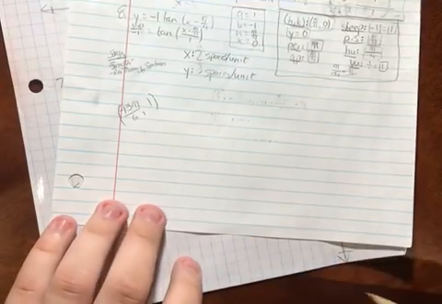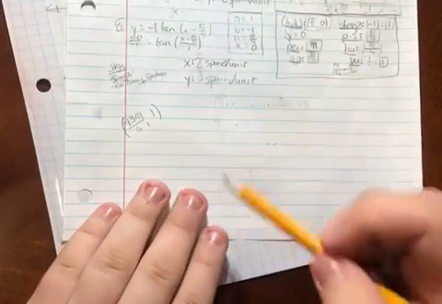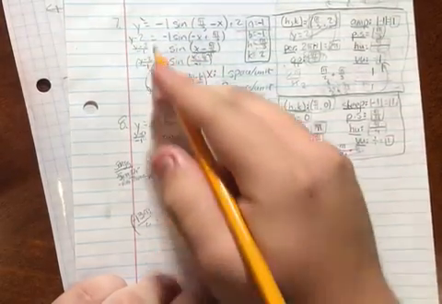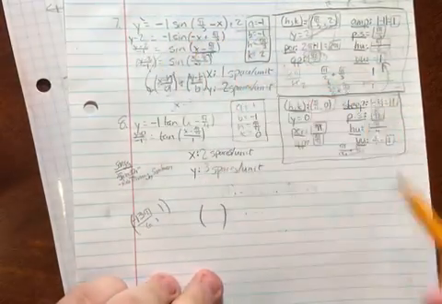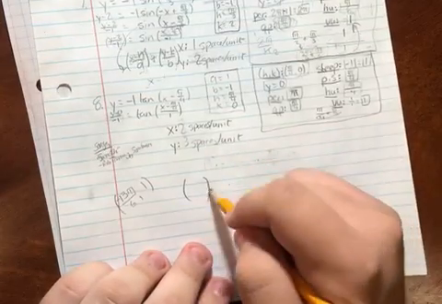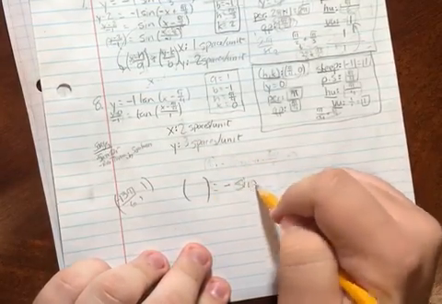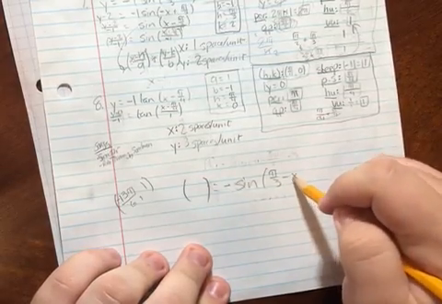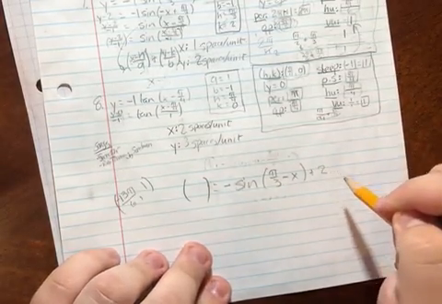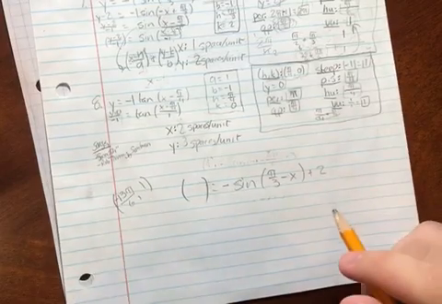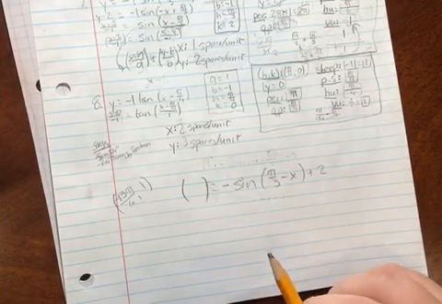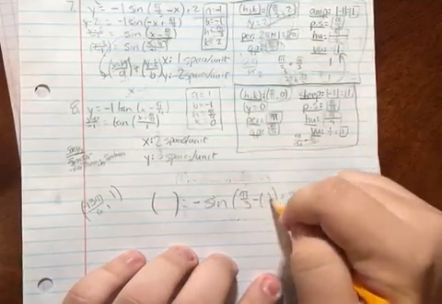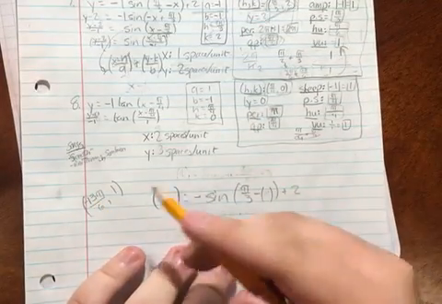So I have it for reference. And we're going to write the original problem, which is skeleton form, because we want to fill in y and x. So y is equal to negative sine of pi over 3 minus x plus 2. Okay? So now we fill in, oh, sorry, I didn't do a skeleton form for x. That's my bad. We fill in x and y.